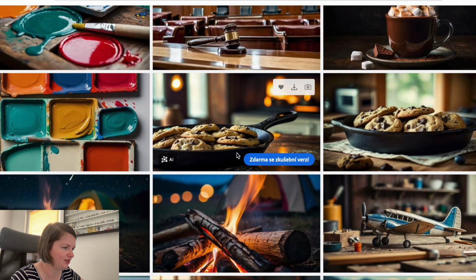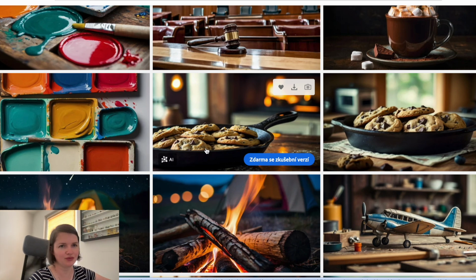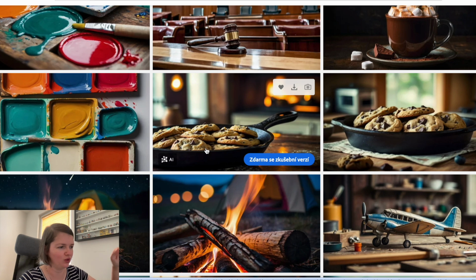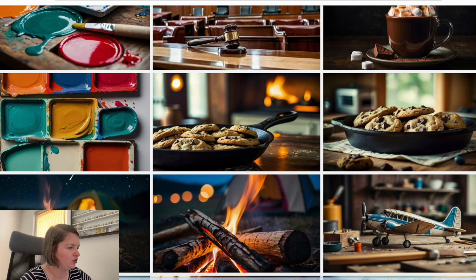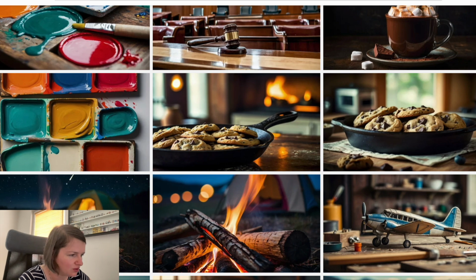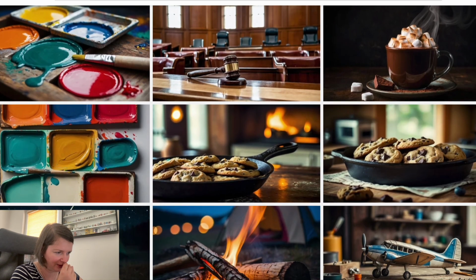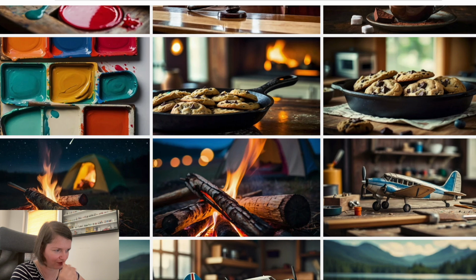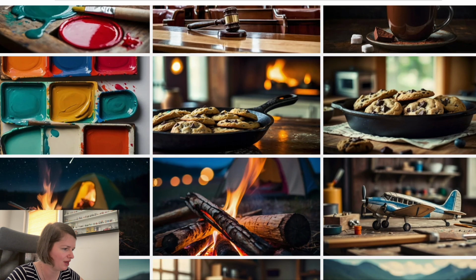Again, for example, the cookies, why are they in the frying pan? Maybe a flat lay, the top view, would be better than this view for the cookies, because you can't really see the structure of them, and a frying pan doesn't make sense to me.